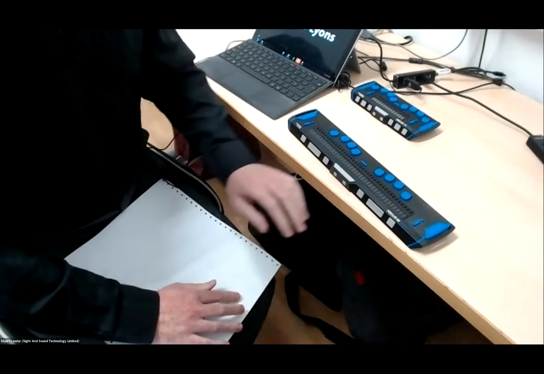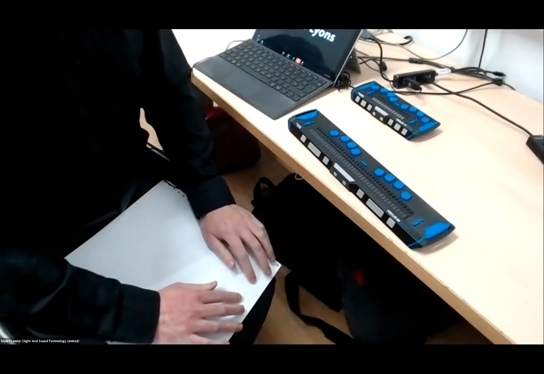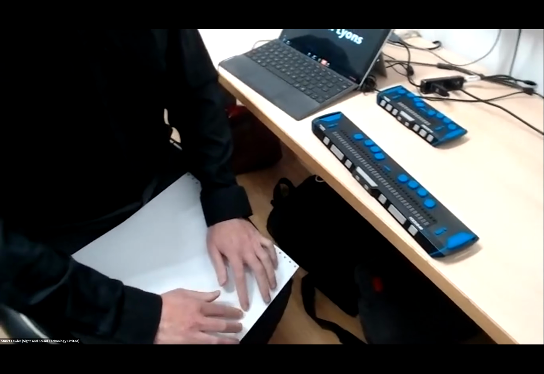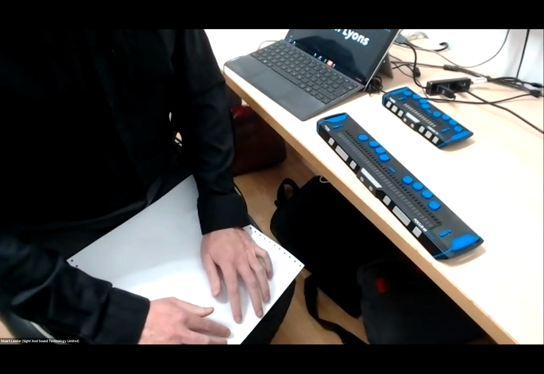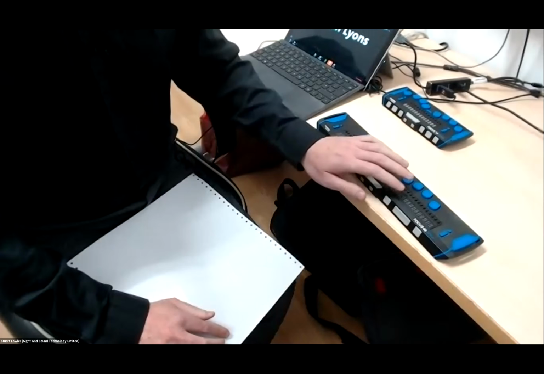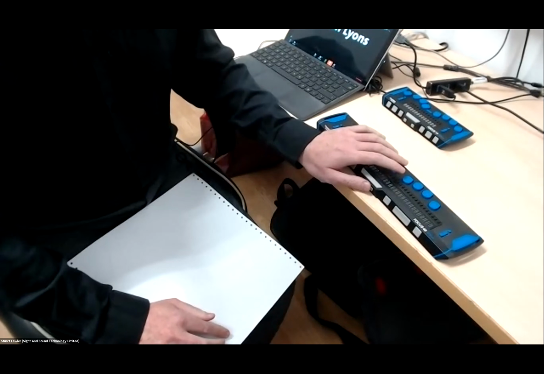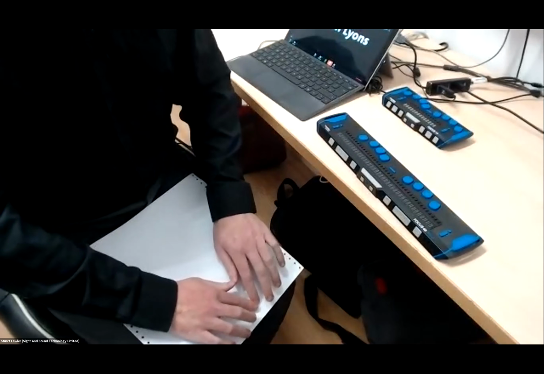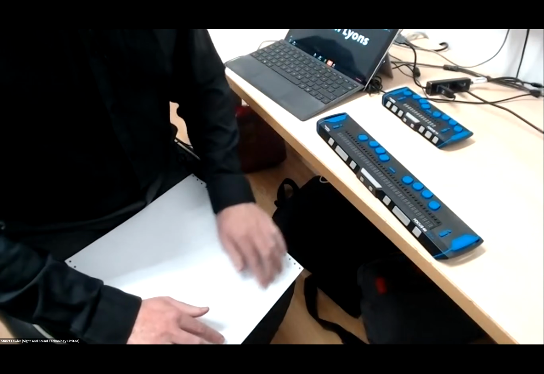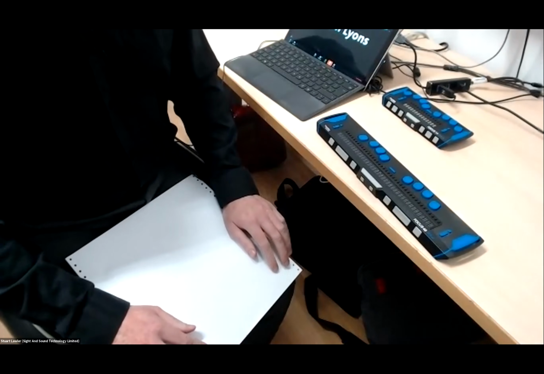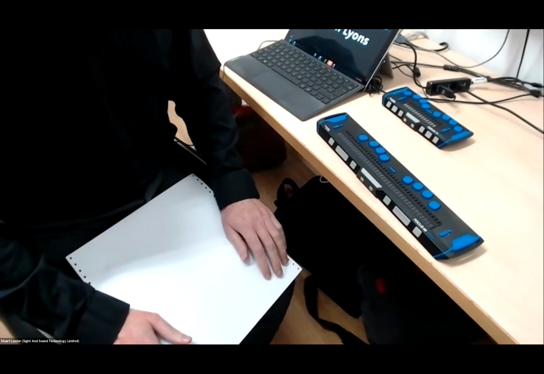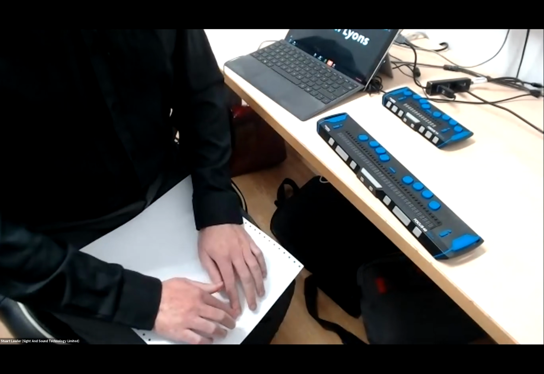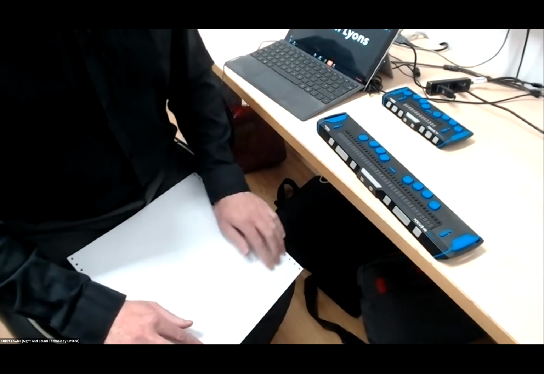And the Focus 80, which we don't have here, will be twice the length of the Focus 40. And the 80 is obviously for people who are using Braille an awful lot. Whilst it is longer, it is still quite light, although not as portable as the Focus 40 or 14. So the Focus 40, 14 and 80 refreshable Braille displays have 40, 14 or 80 refreshable Braille cells and cursor routing buttons above each cell.